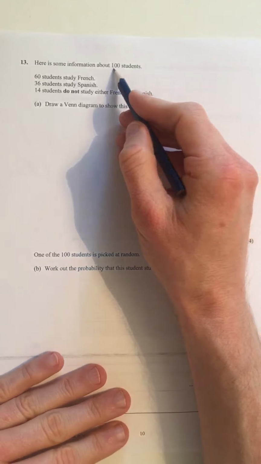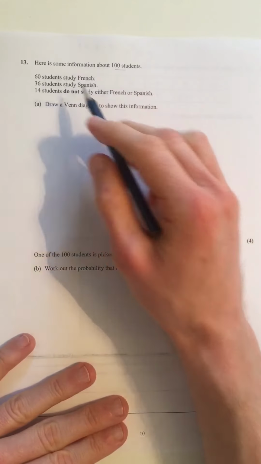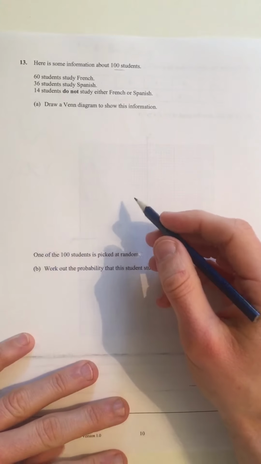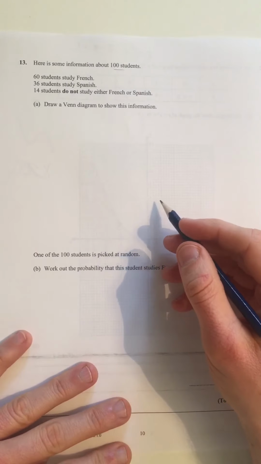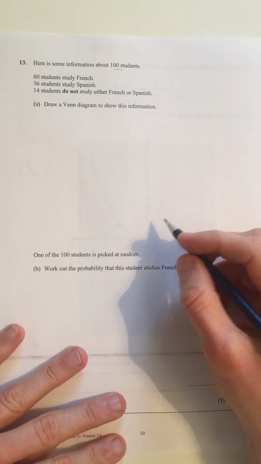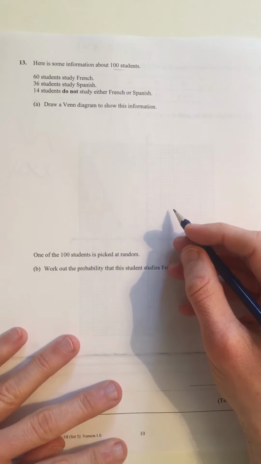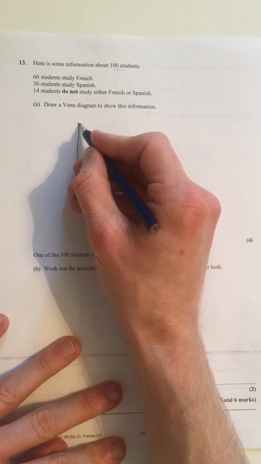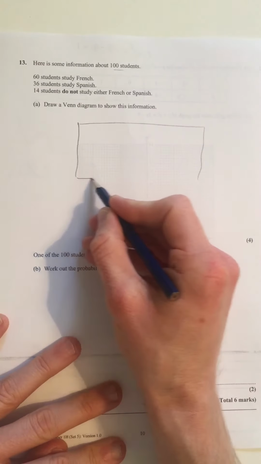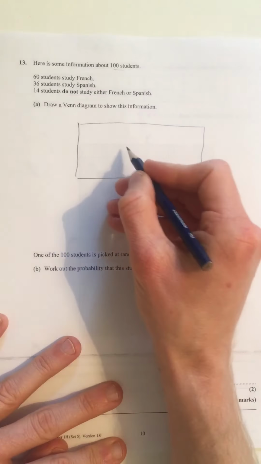Here is some information about 100 students. 60 of them study French, 36 of them study Spanish, 14 of them do not study either of them. We need to draw a Venn diagram to show this information. So here's a rectangle. It's going to represent all 100 students.